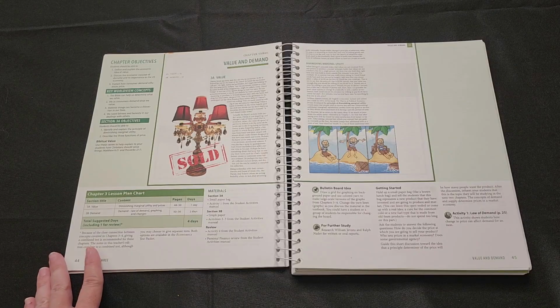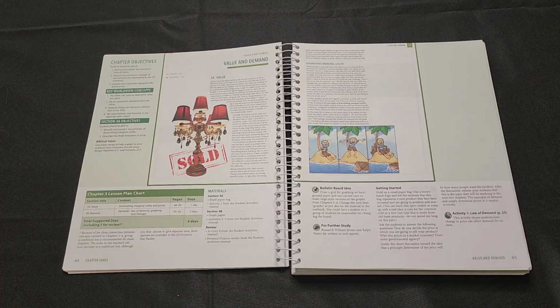Specific to Chapter 3 and Chapter 4, the content is so closely related that there has also been a combined Chapter 3 and 4 test provided. You can choose whether you want your child to take tests on each individual chapter, or if you would like to combine the chapters into one test.